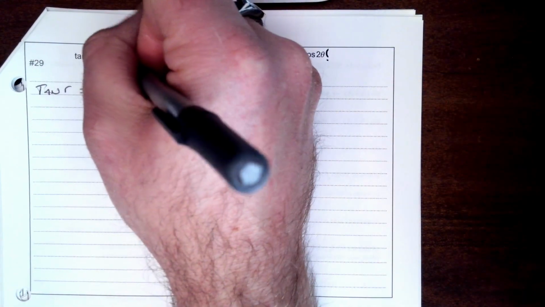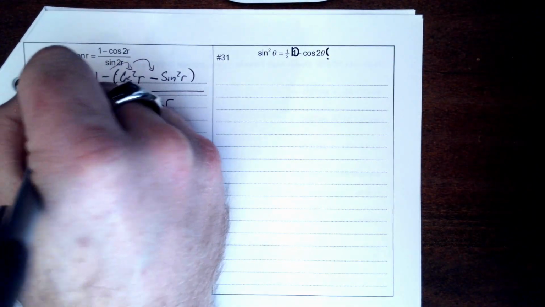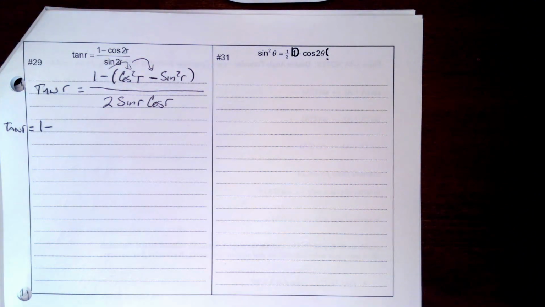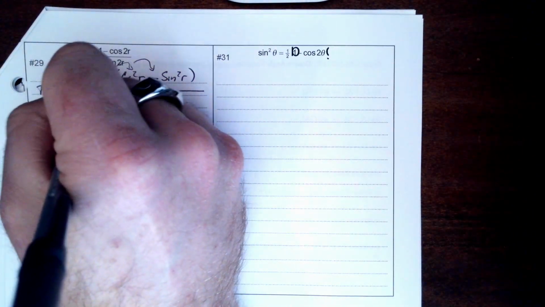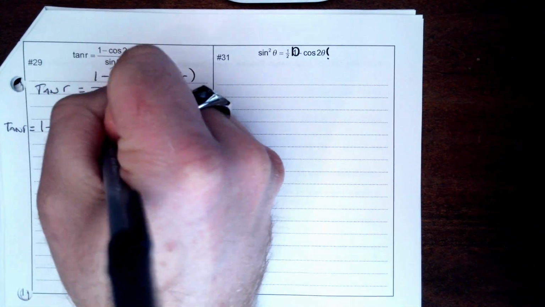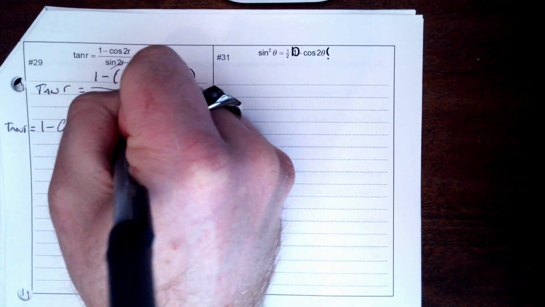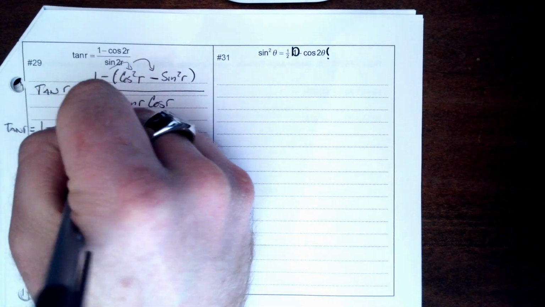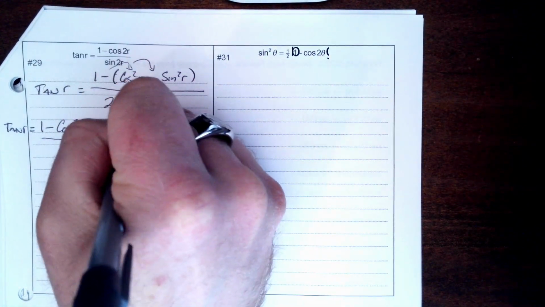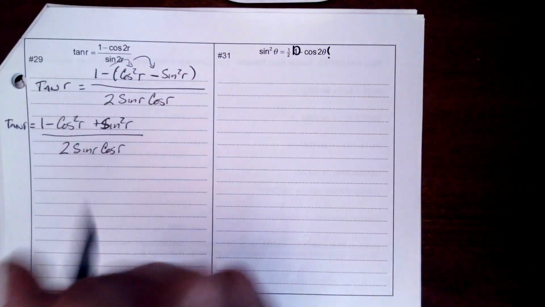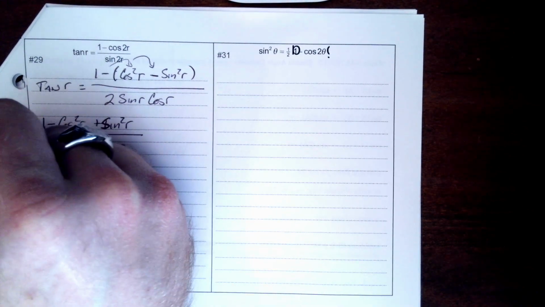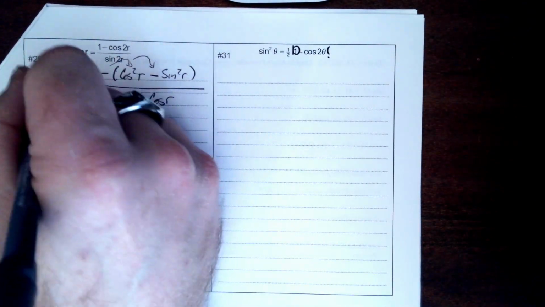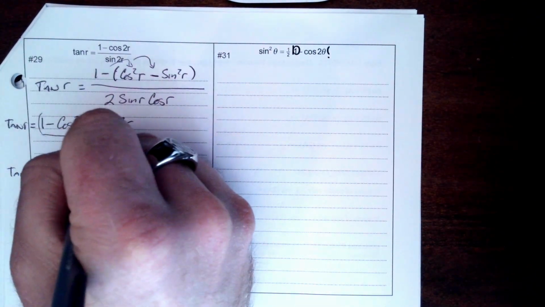If we distribute our negative here, we get 1 minus the cosine squared of r plus the sine squared of r over 2 sine r cosine r. 1 minus the cosine squared could be made into the sine squared.